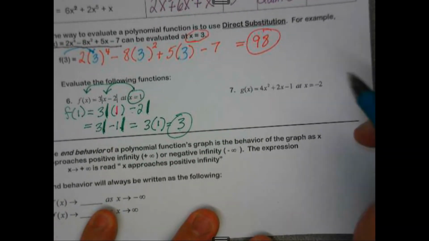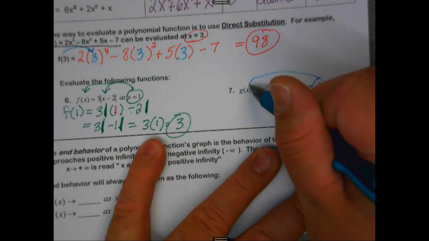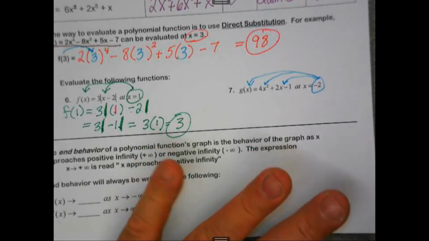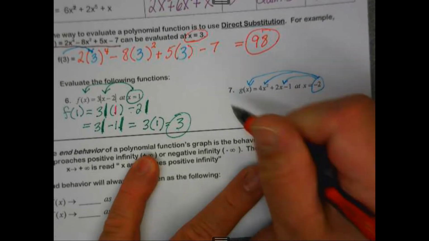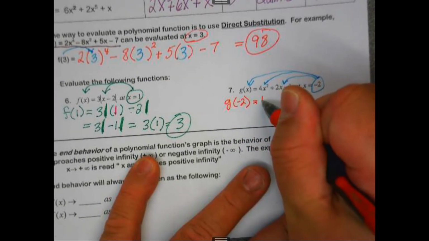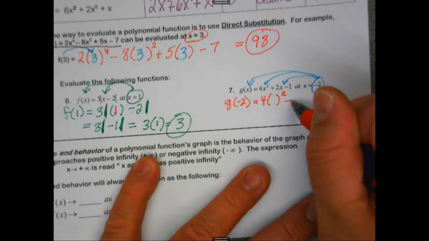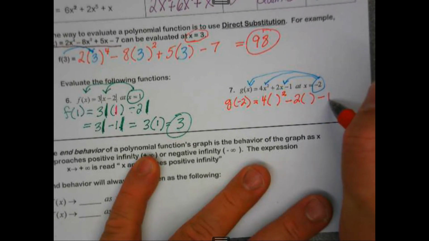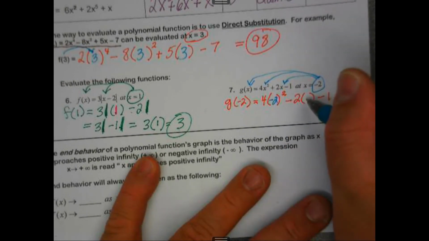Here, x equals negative 2. So wherever I see an x, I'm going to substitute in negative 2. So the g of negative 2 equals 4 parentheses squared plus 2 parentheses minus 1, negative 2, negative 2.